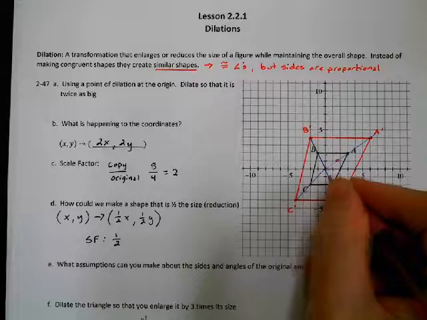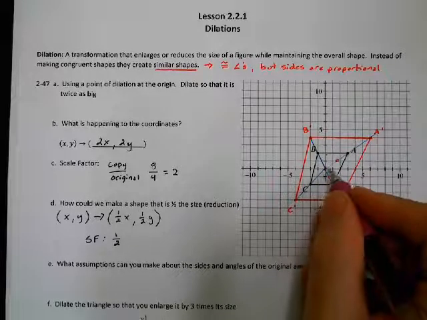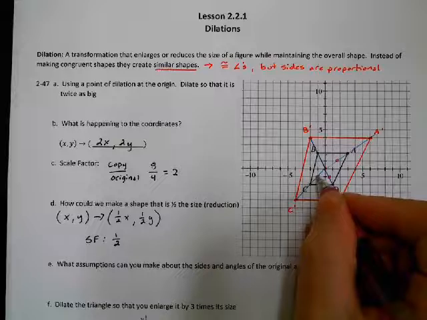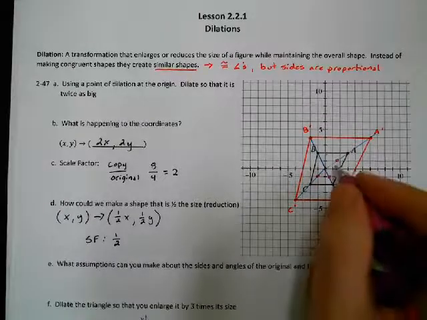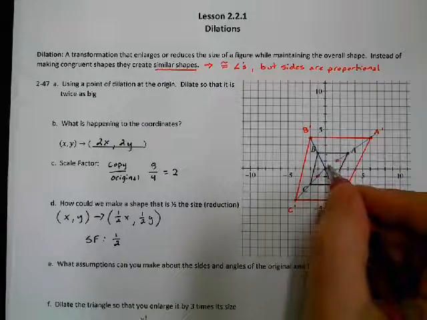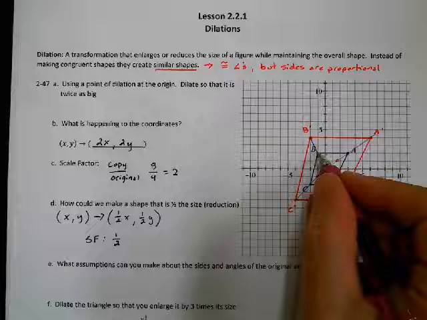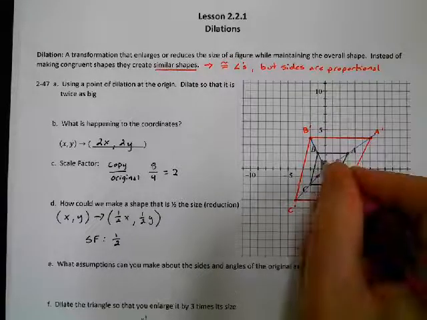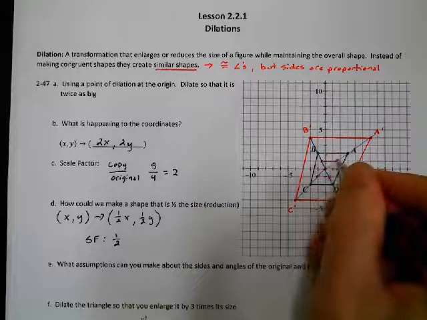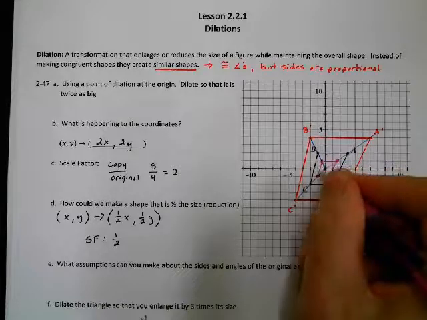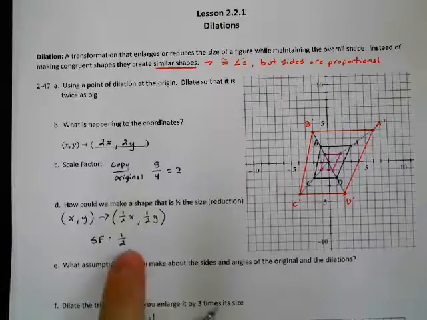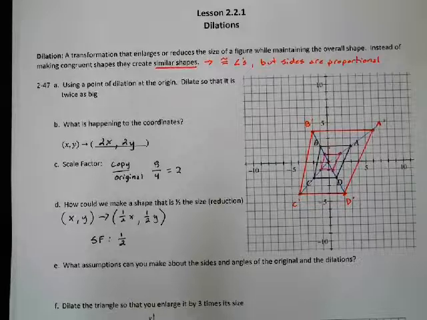Still on that line. This one goes backwards 2, down 2, so I go backwards 1, down 1. I'm cutting it in half. And finally, this last one, it goes over 1, up 2, so I go over 1/2, up 1. I'm cutting it in half. And now I've got something that is half the size. So our scale factor would be 1/2 for that one, because I went half the size.